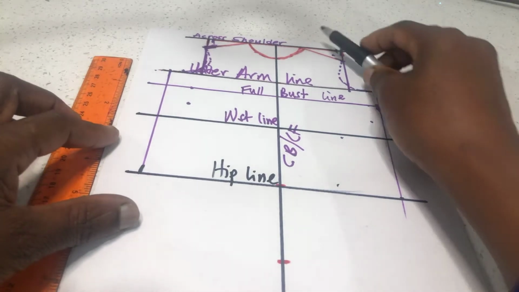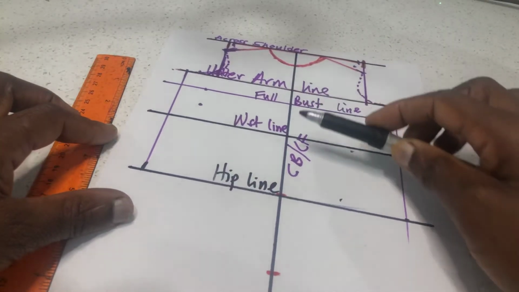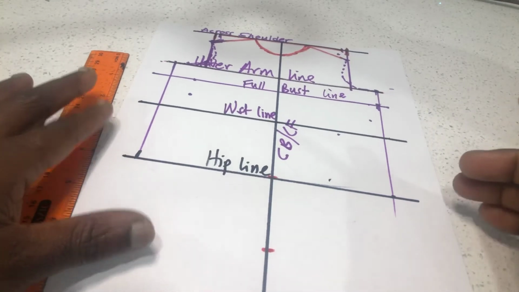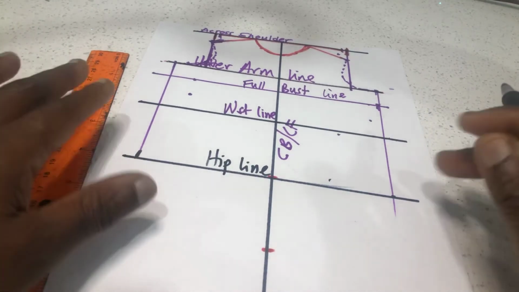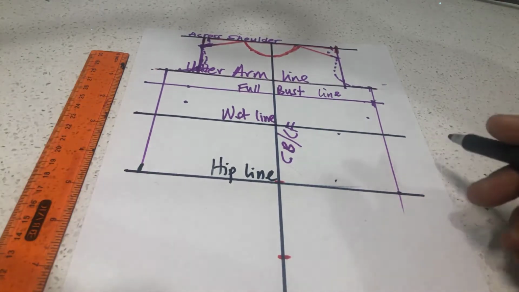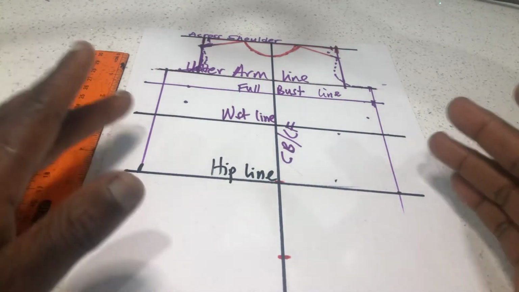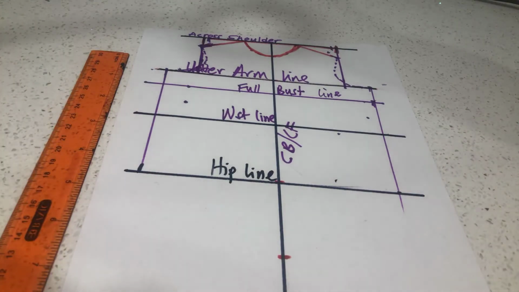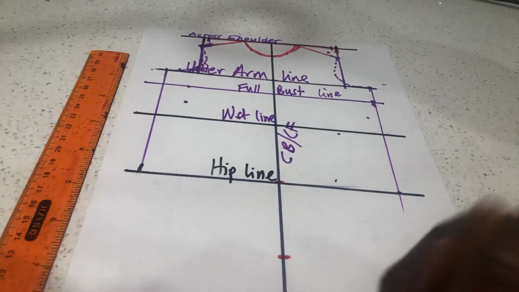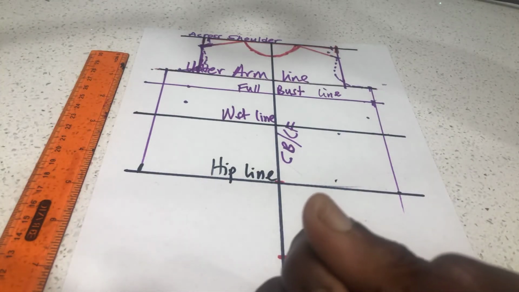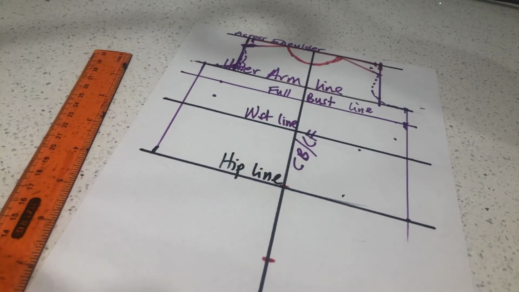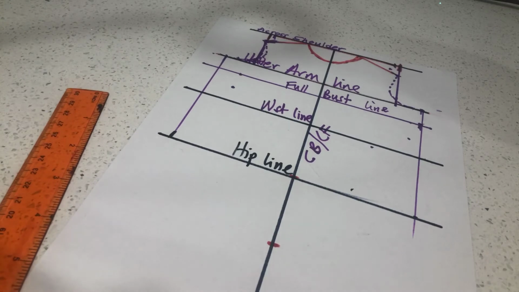All of these are symmetrical, and on the actual body they are symmetrical as well. It's amazing how we are created, but you can use the symmetry on the body to literally make anything using freehand sewing. Okay, so that is for the hip line.